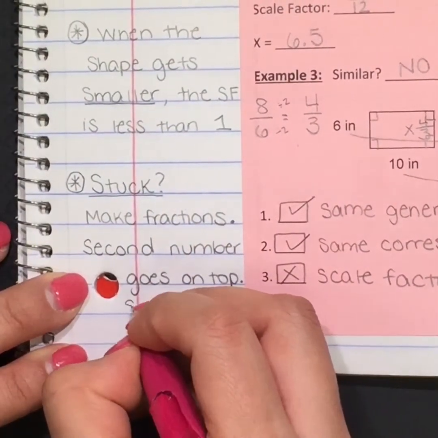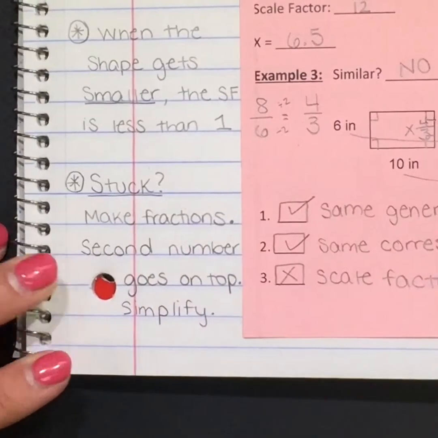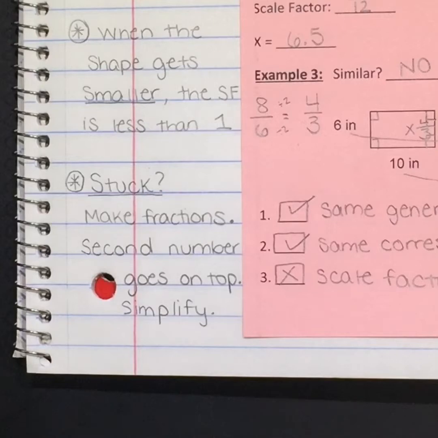And then you'll have to simplify. Okay, and that will help you figure out the scale factor if you're not sure how to get it.